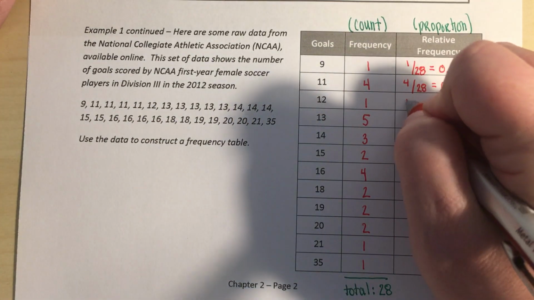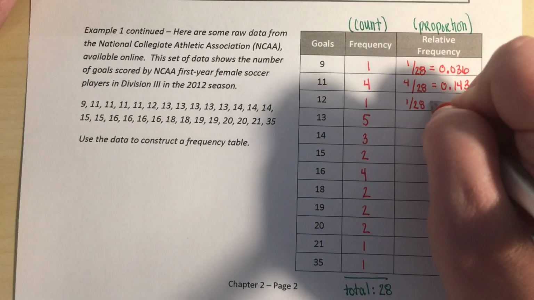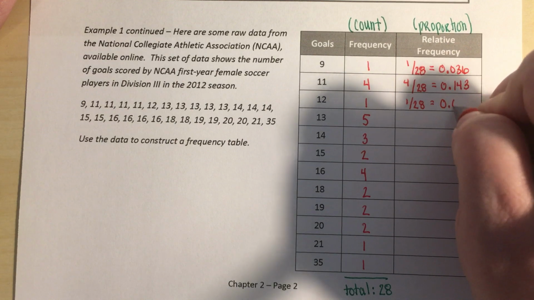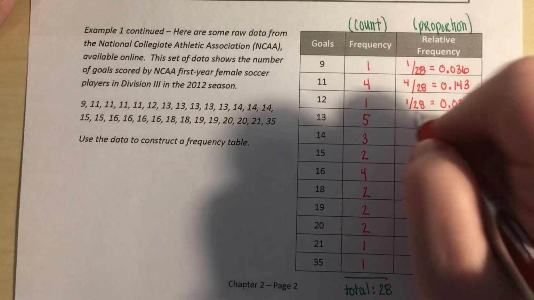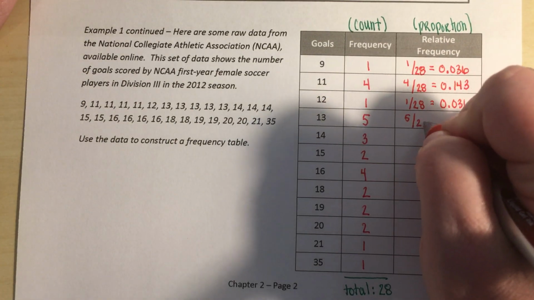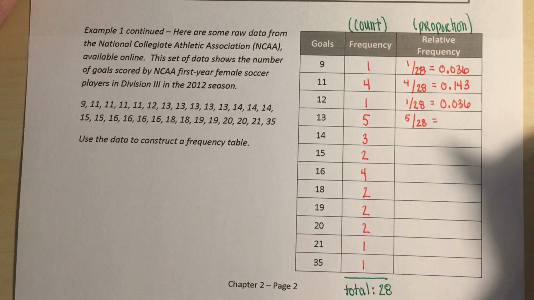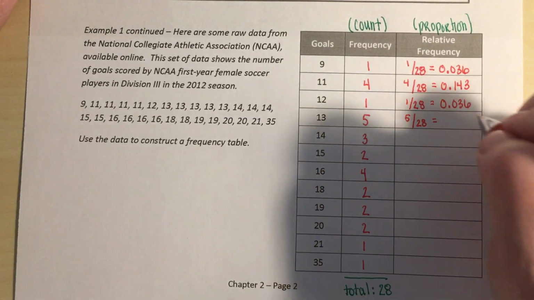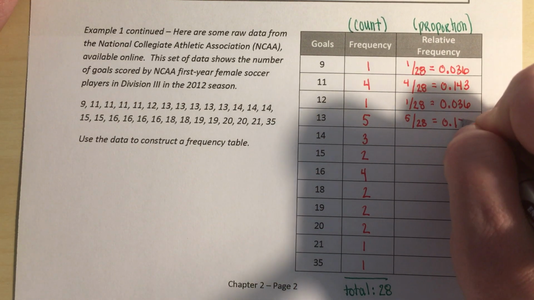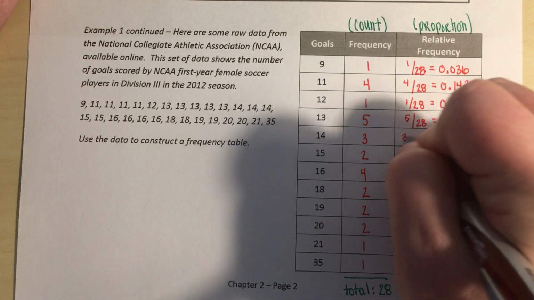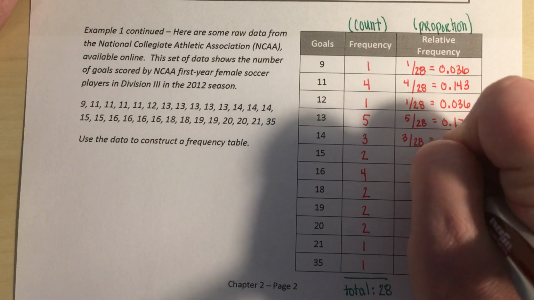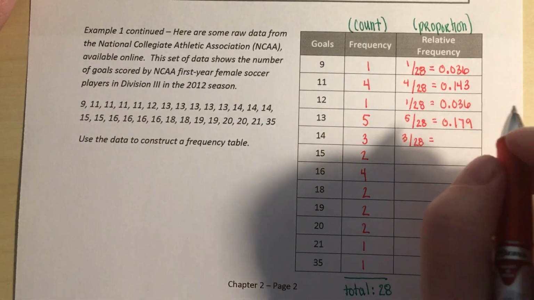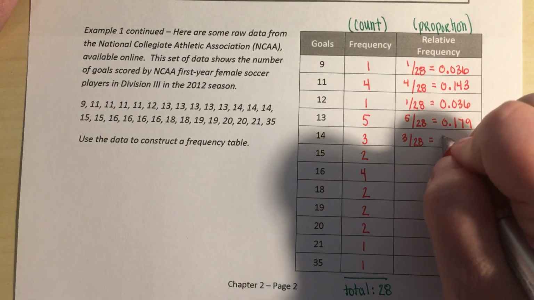Then 1 divided by 28 again gives the same as the first row, 0.036. 5 divided by 28 gives us 0.179. 3 divided by 28 gives us 0.107.